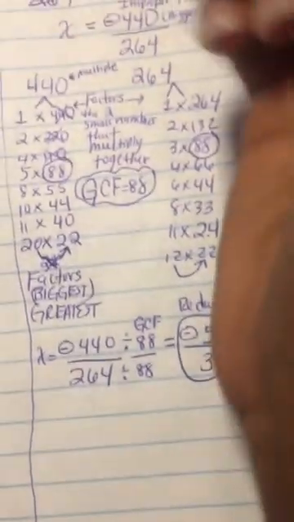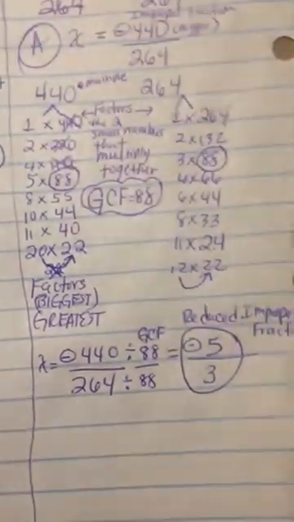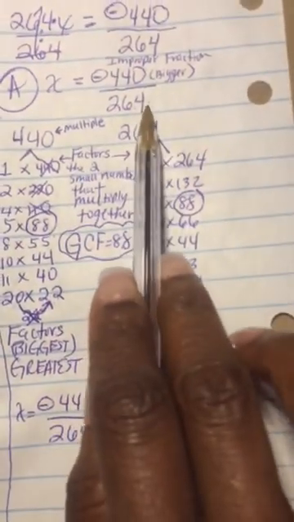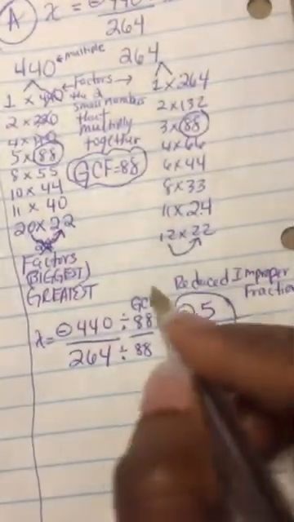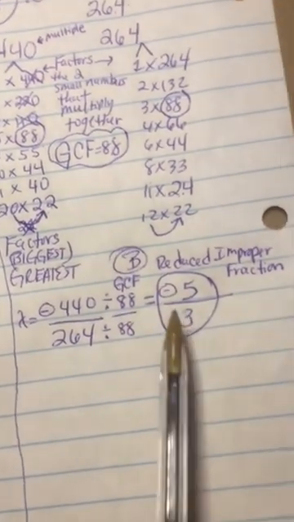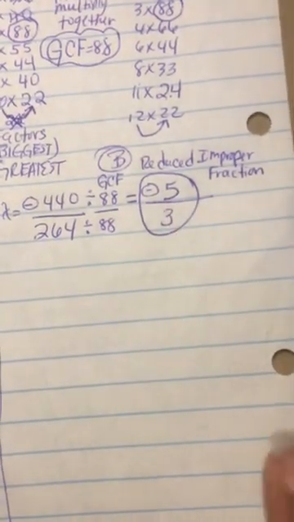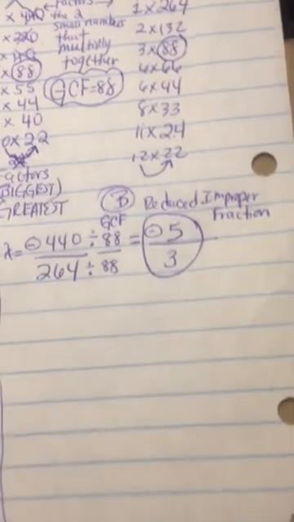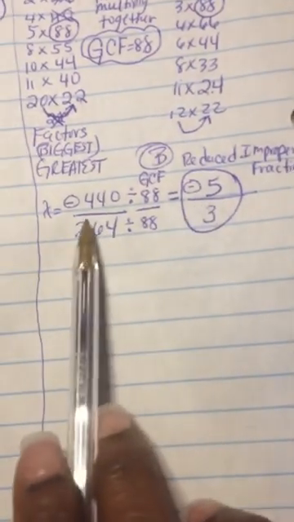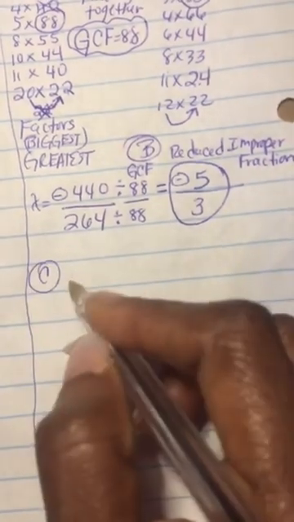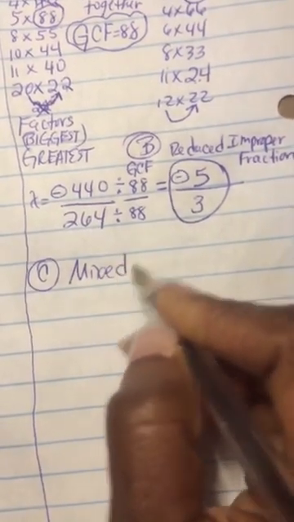So your answer for A is negative 440 over 264 is the correct answer. B, negative 5/3 is also the correct answer. It's a reduced version of negative 440 over 264. C, we're now going to make a mixed number.